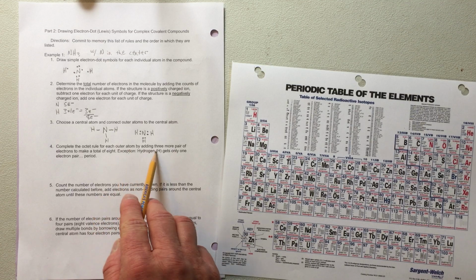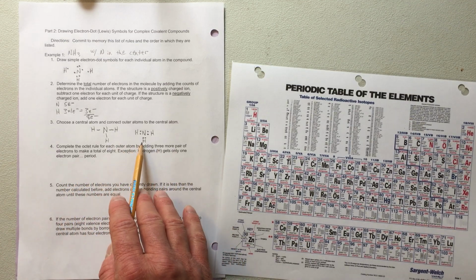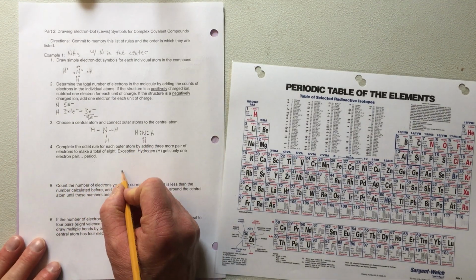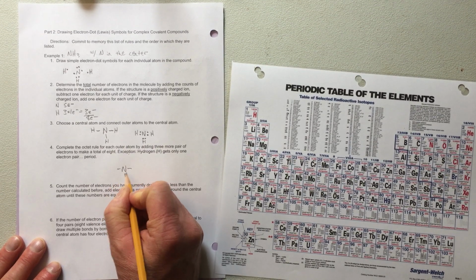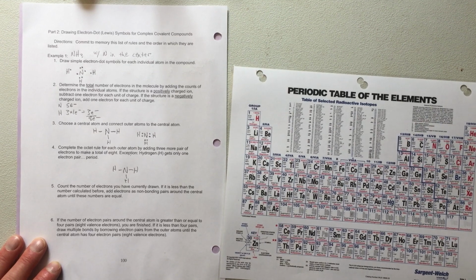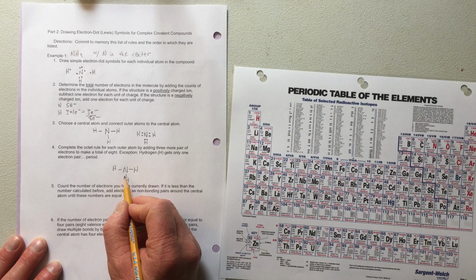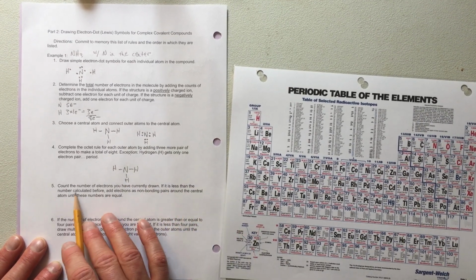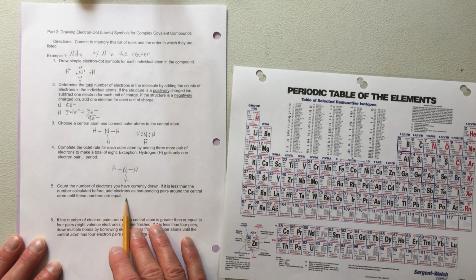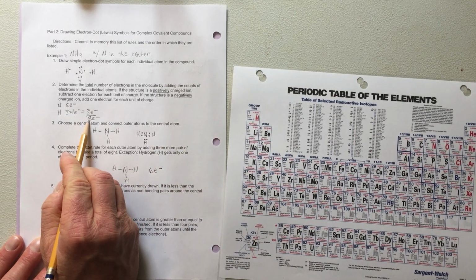Hydrogen only gets 1 electron pair, period, and they already have it with the bonds. So I don't have to do anything here. So my status is still this after this 4th step. And then the 5th step, count the number of electrons you have currently drawn. So remember, each line is 2, so 2, 4, 6. If it's less than the number calculated before, add electrons as non-bonding pairs around the central atom until these numbers are equal. So this is 6, which is less than 8.